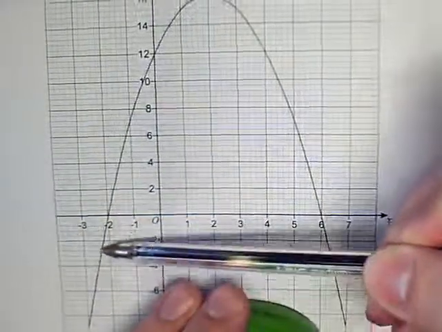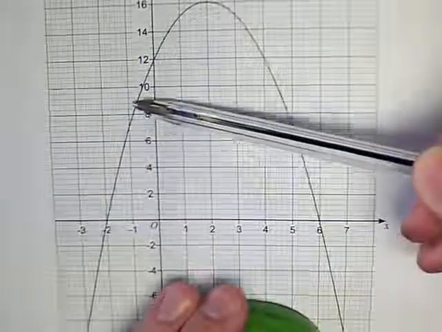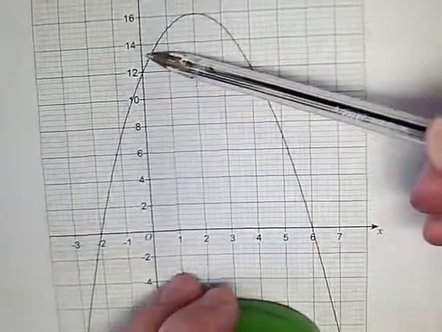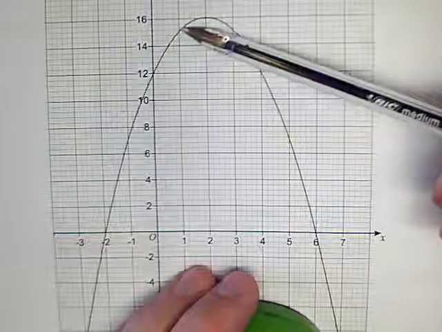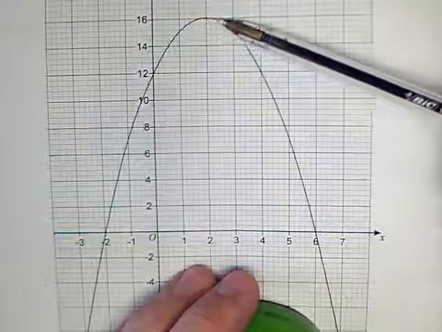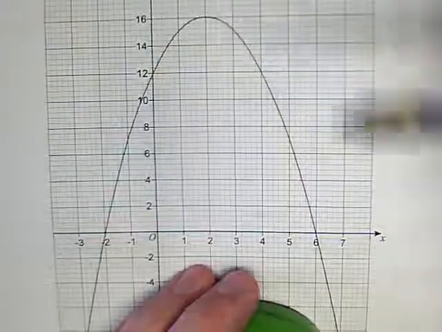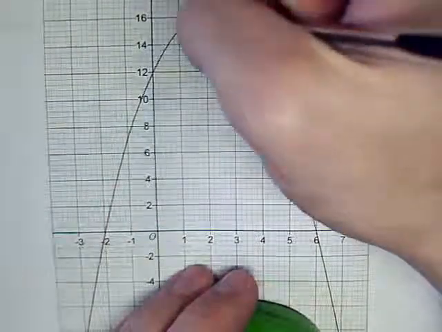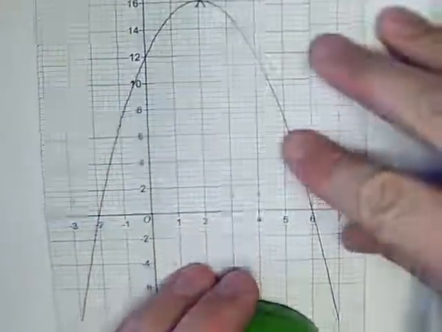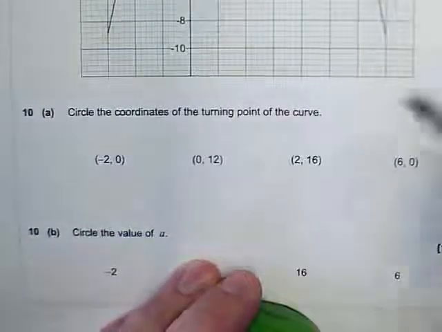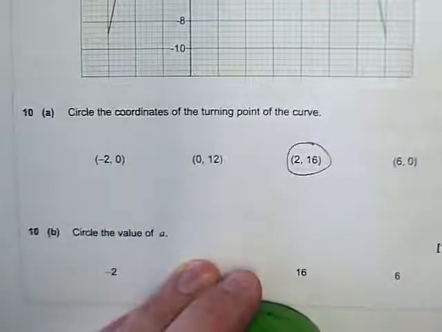So we can see the graph is going upwards from left to right. It then gets shallower and shallower, then it gets to a flat part, and then it starts to go down. So the turning point is that flat point here. So we just need to read off the coordinates 2, 16. So it's this answer here that we need to give.